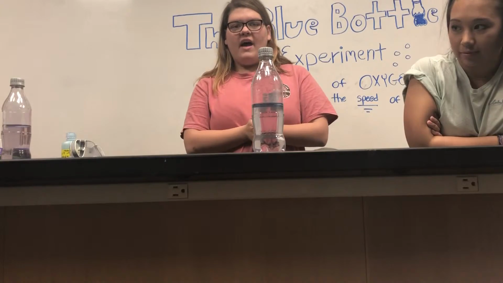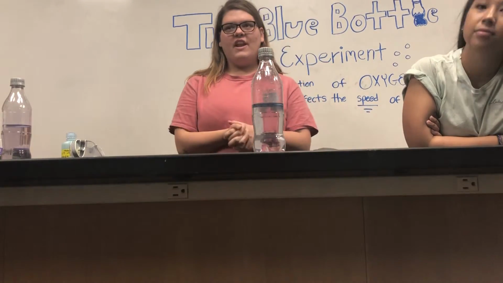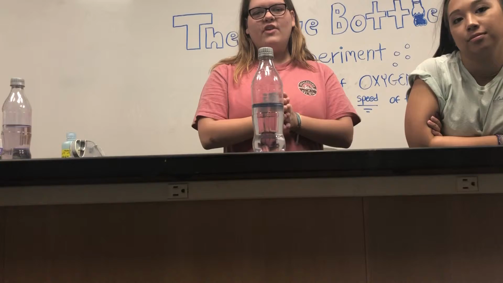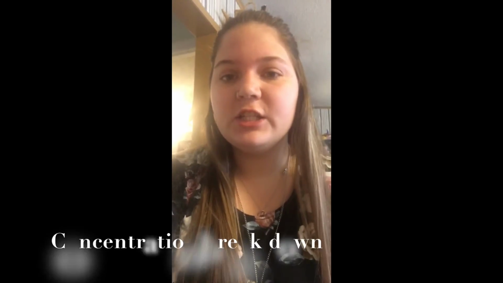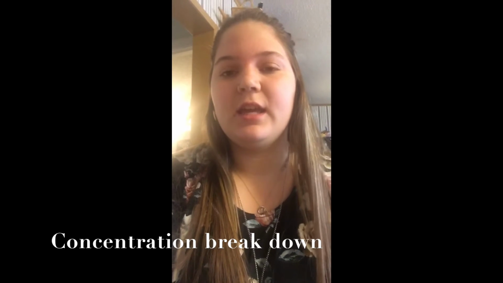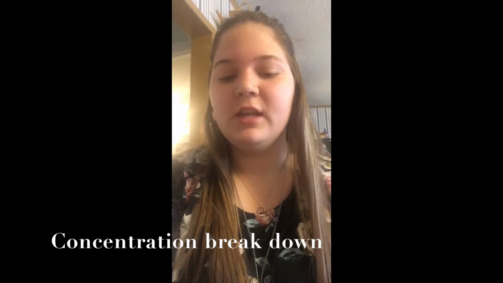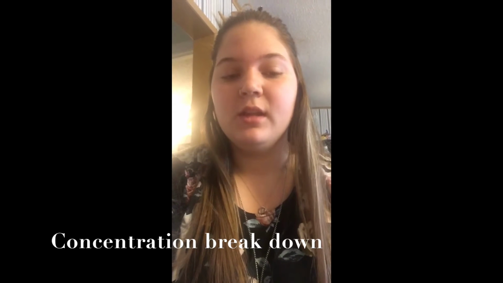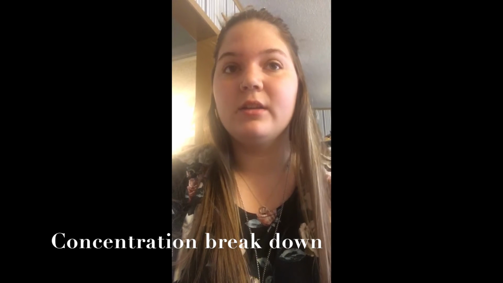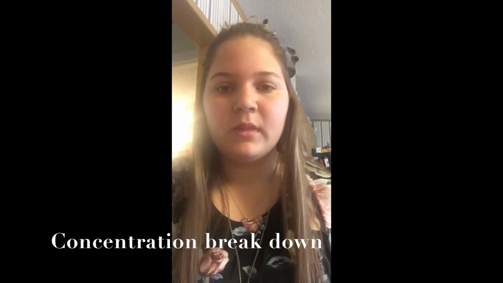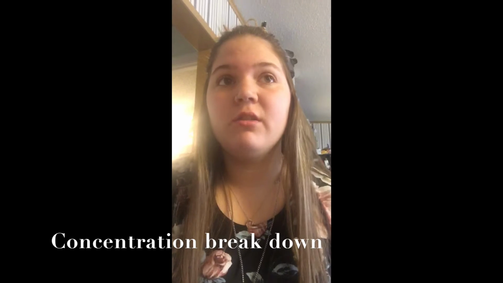And so that is the blue bottle experiment, showing the fading of methylene blue and how the concentration of oxygen affects the reaction rate. When looking at concentration compared to rate of reaction, we see that when you increase your concentration, the rate of reaction is increased also. This is because whenever you're increasing that concentration, it's giving you more of the reactants or ions in the reactant products. On the other hand, when your concentrations are already high, there's a limit where the concentration is so high that it'll change little to the rate of reaction.